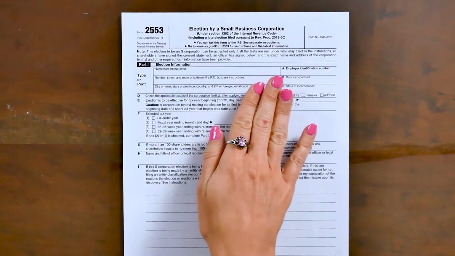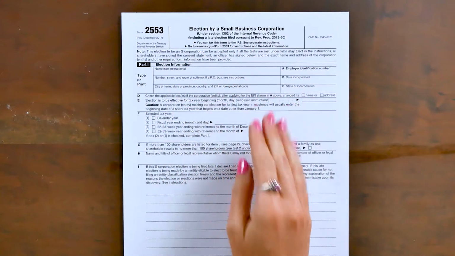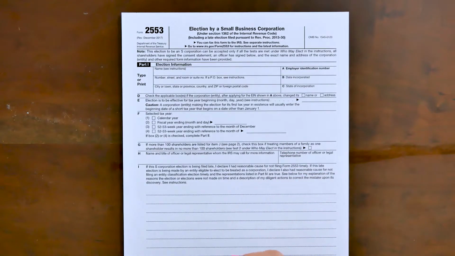So you can set up an LLC sole proprietor, you can set up an LLC partnership, and after those points is when you would elect to become an S corporation. That election happens on a Form 2553, Election by a Small Business Corporation. It's a form that you file with the IRS, not with your state.